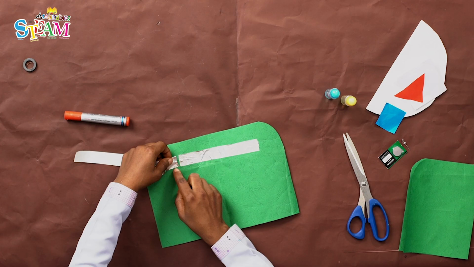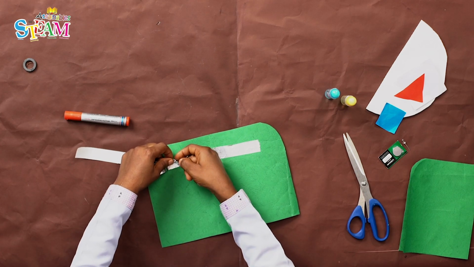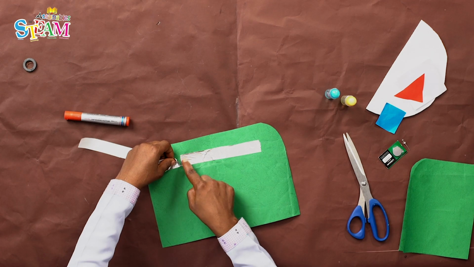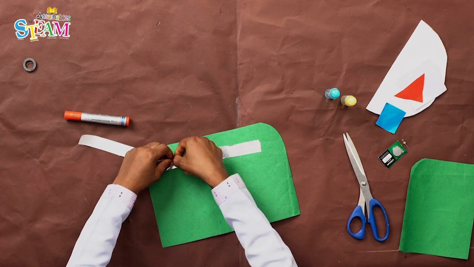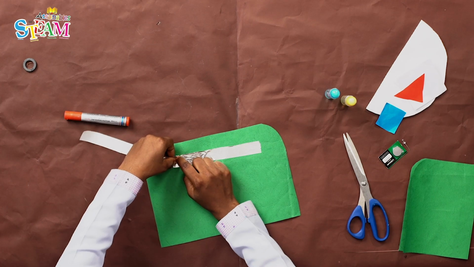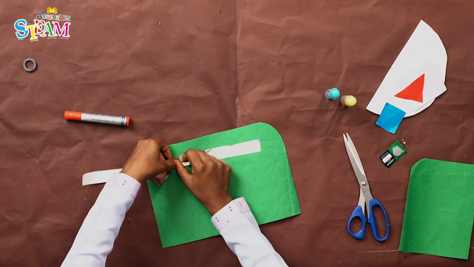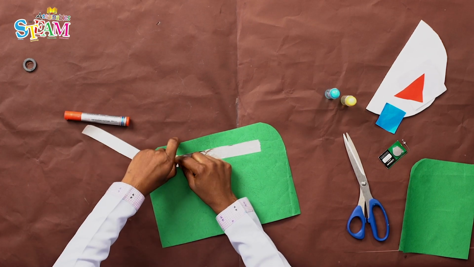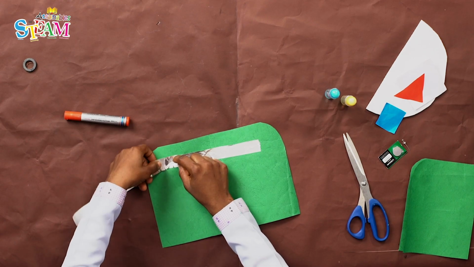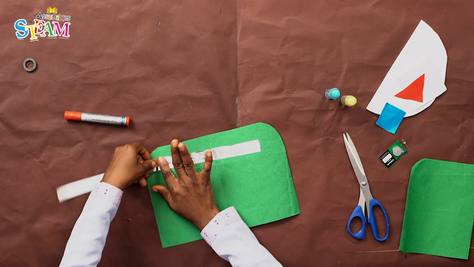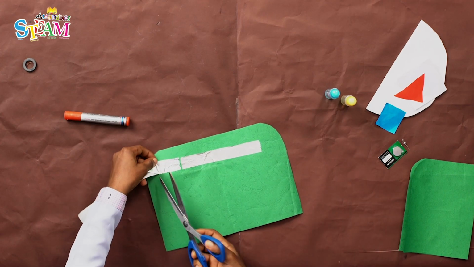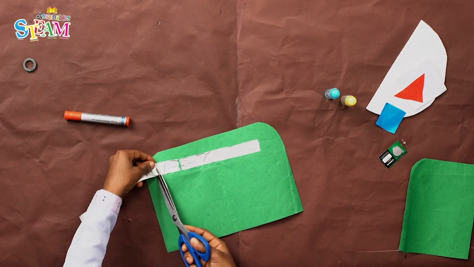Remember that this conductive tape must not touch this other conductive tape from the positive terminal. Can stop this here and cut it off.